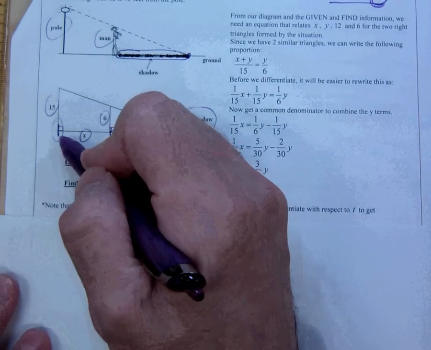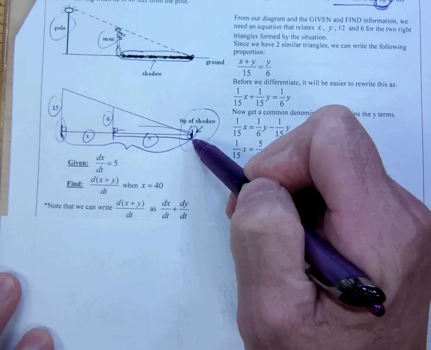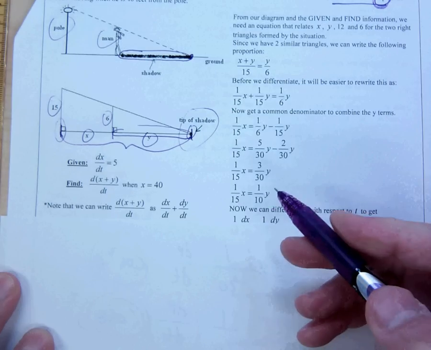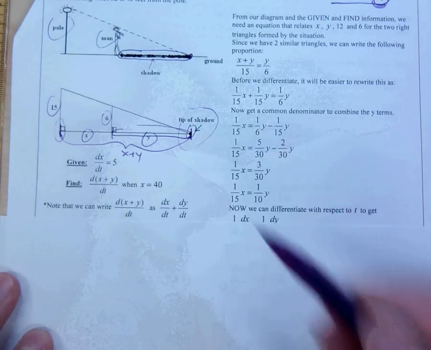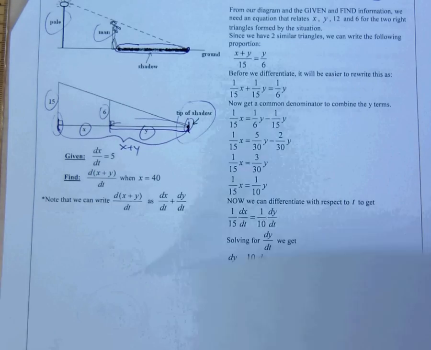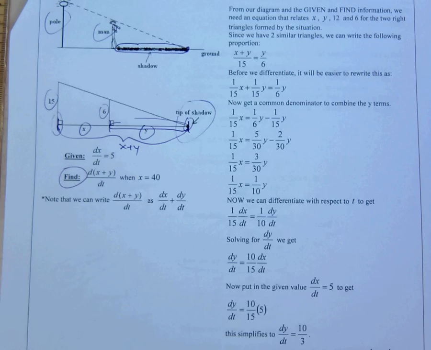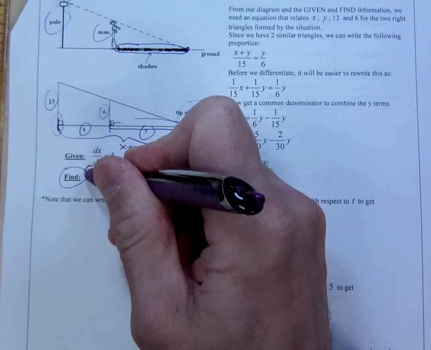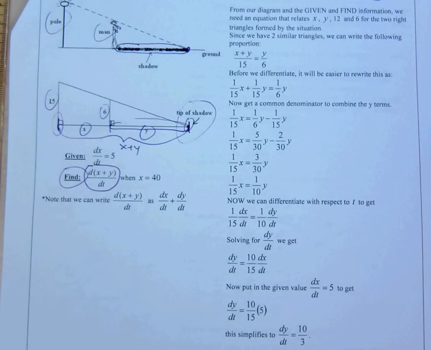Basically you have to talk about the whole distance here. What's the whole distance from the tip of the shadow to the pole? What is it? Well, it's x plus y, isn't it? So if you want to talk about the rate at which the tip of the shadow is moving, that's what you're trying to find, by the way, you've got to find the rate at which the whole distance x plus y is changing with respect to time. So that's tricky. Everybody see that? Okay?